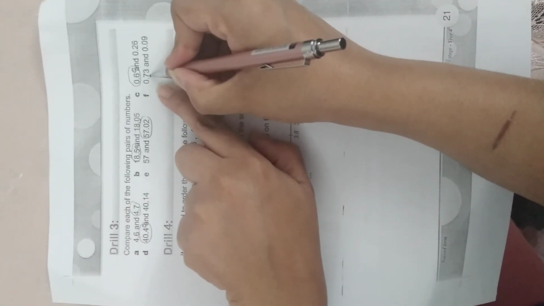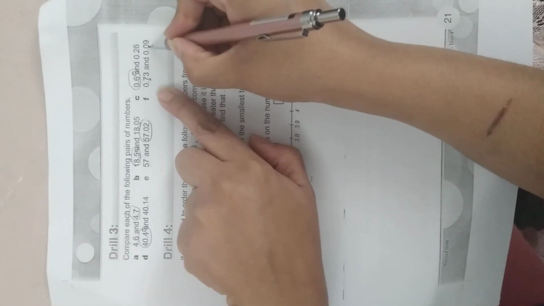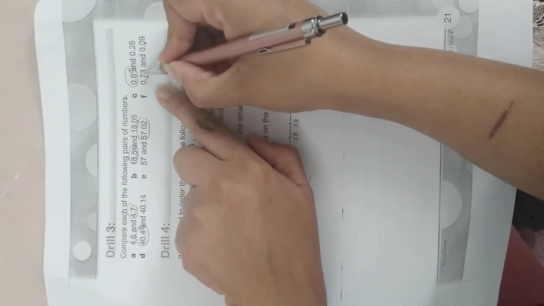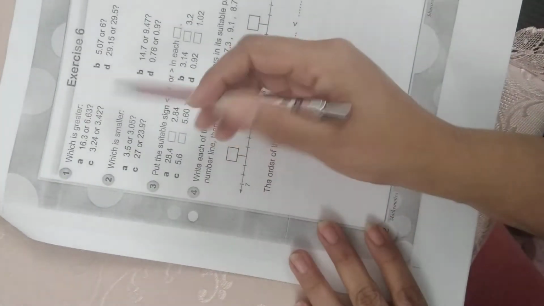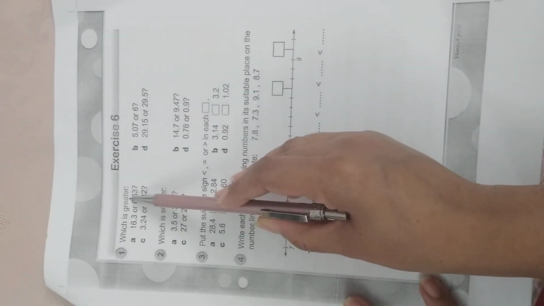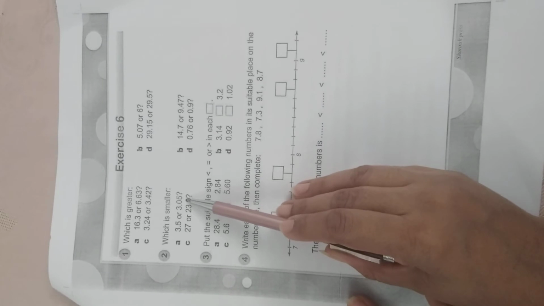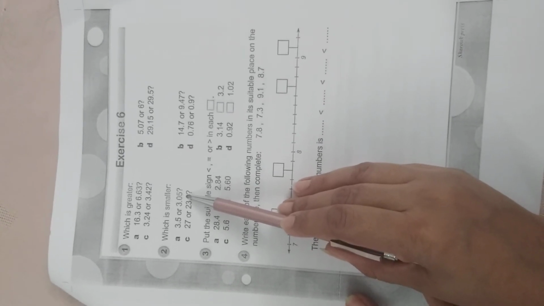Here 7, here 0, so of course the one which has 7 is bigger. Okay, here is the same. We are going to choose which one is greater and which one is smaller. The same idea as we did in the last exercises, and here we put the sign.